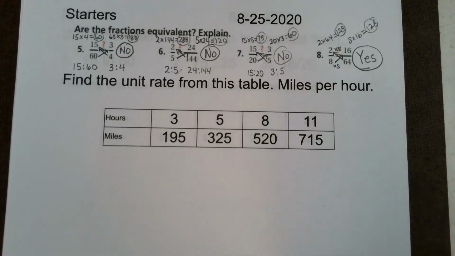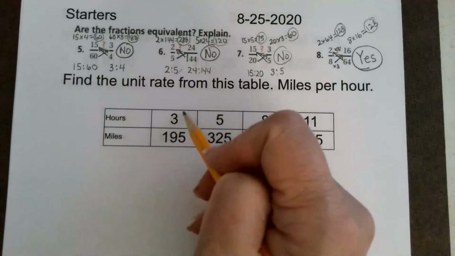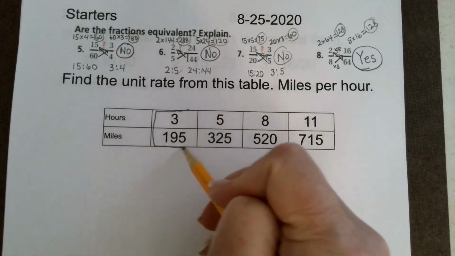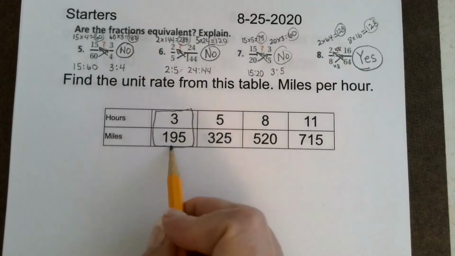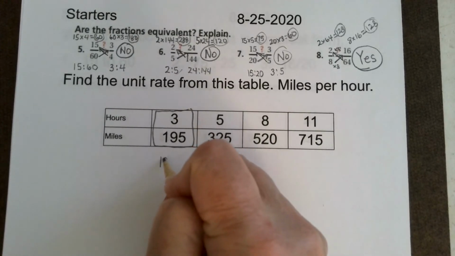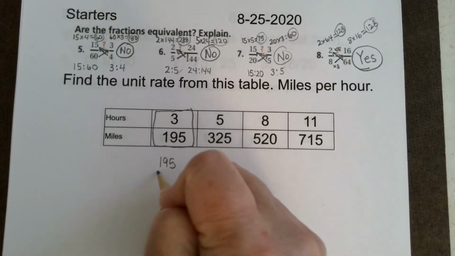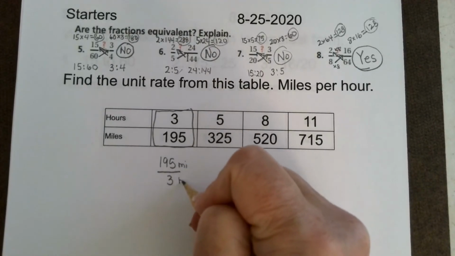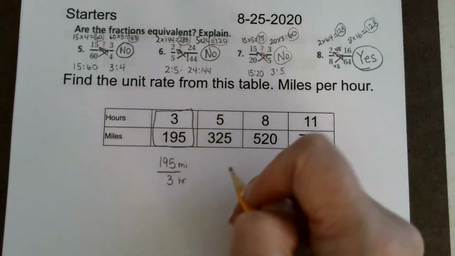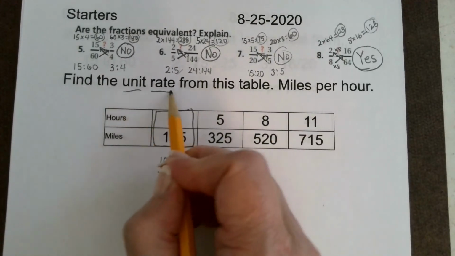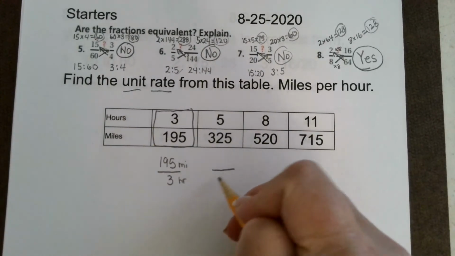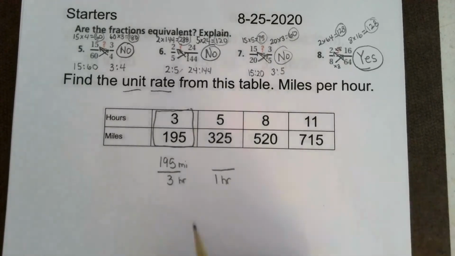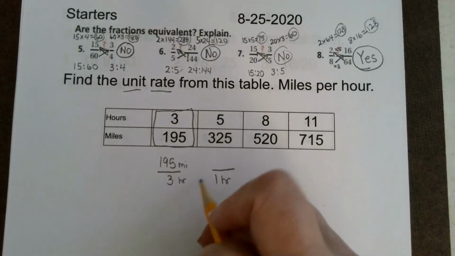So you can go to any place in the chart. I'm going to start here. And we can do miles, which is 195 miles per hour. So we have the miles on the top and the hour on the bottom. Remember, to find a unit rate, that means I do not want to know about 3 hours. I want to know about 1 hour. So I don't want to know about how far we can go in 3 hours. I want to know how far we can go in an hour.